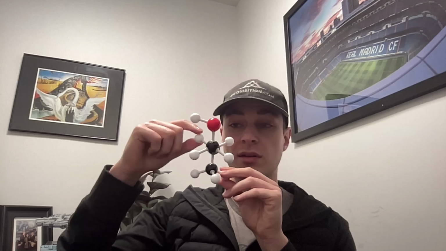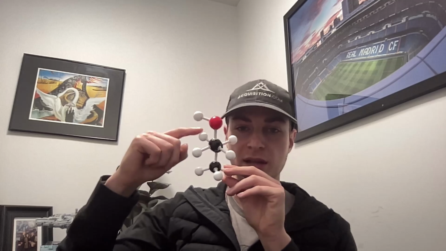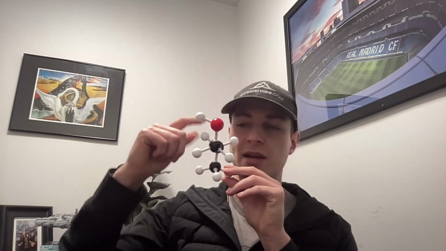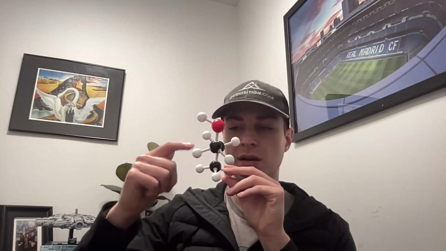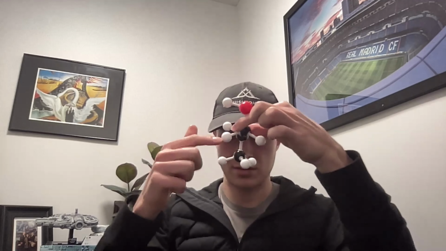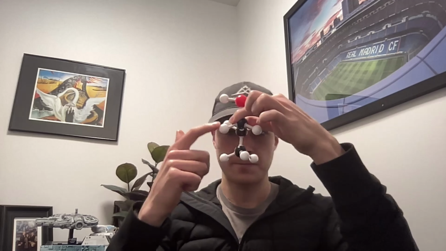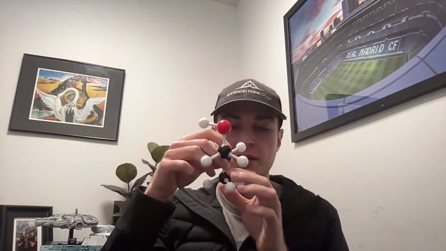So we have a 120-degree relationship between these two on the same front carbon, and basically in the middle is this one for the staggered. So 60-degree relationship here, 60-degree relationship here, and 60-degree relationship between this and this, this and this, and so on around the circle.